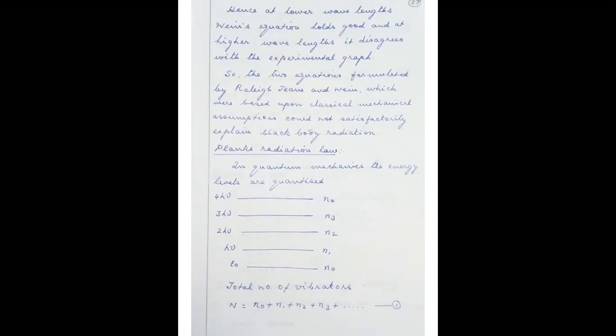So that is the difference between the assumptions of classical mechanics and quantum mechanics. Here it is quantized, the very word meaning discrete. The energy levels are not continuous; they are totally discrete and quantized. In each quantum level, a particular number of vibrators exists. So I can say the total number of vibrators, N, is equal to N0 plus N1 plus N2 plus N3 and so on.